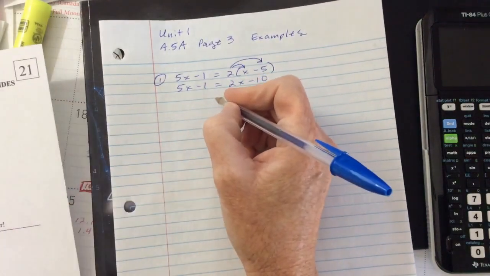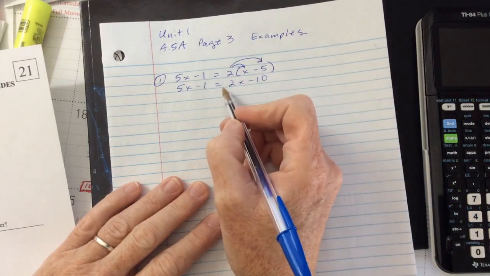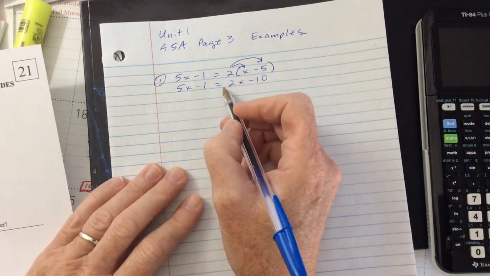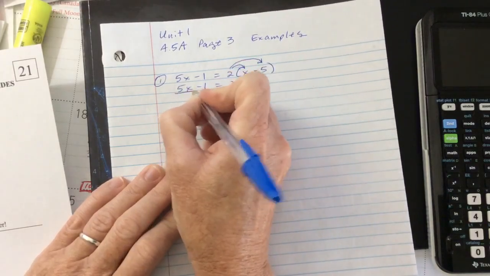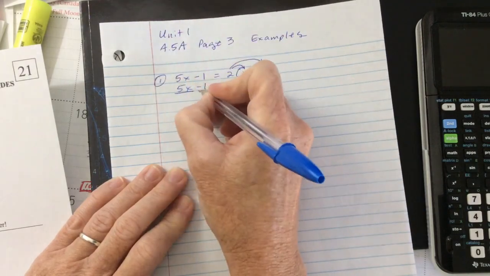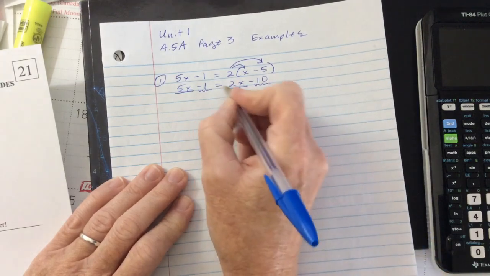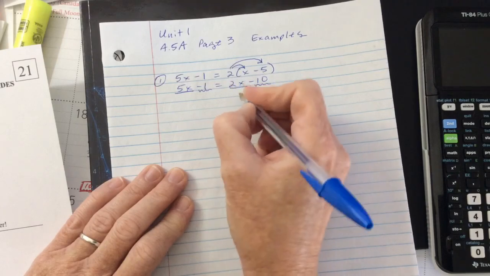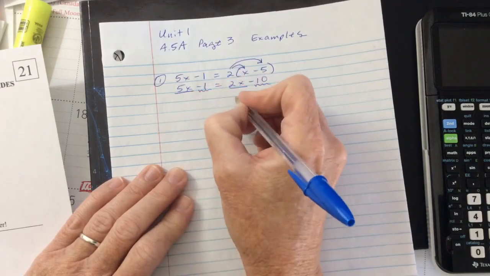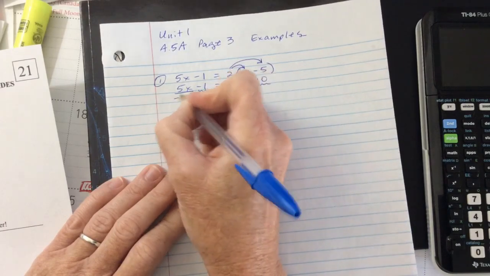Now we can get the variables on one side of the equal sign. So we need to get these together, and then we need to get these together. And to do that, I'm going to move this smaller x, 2x, to this side so we can keep the x positive. So I'm going to subtract 2x on both sides.